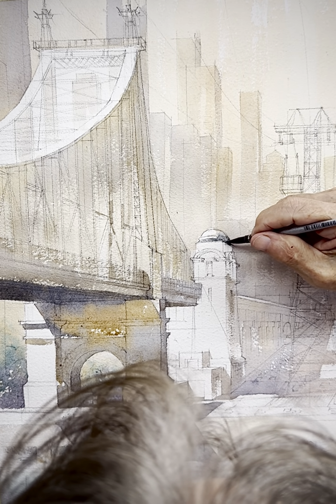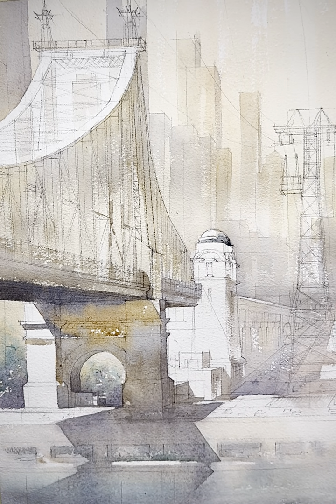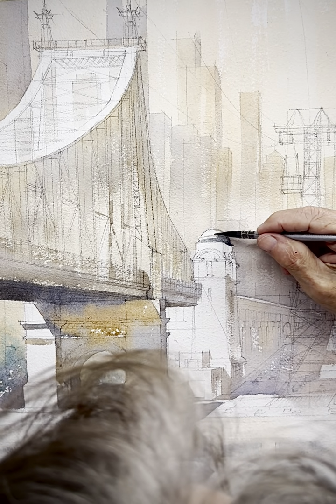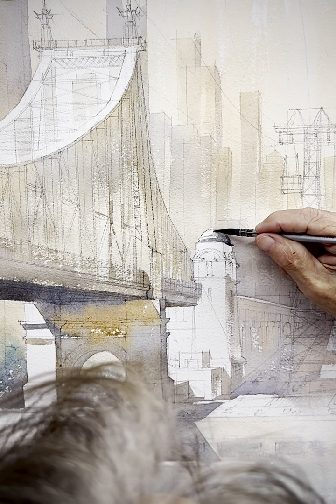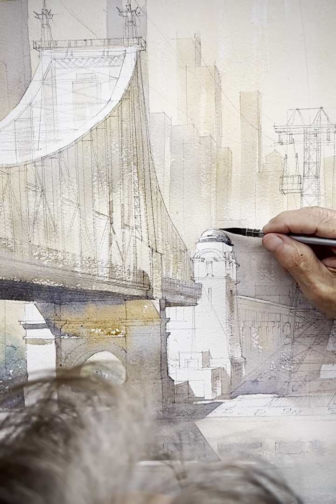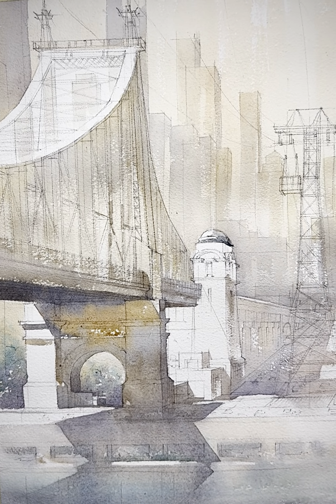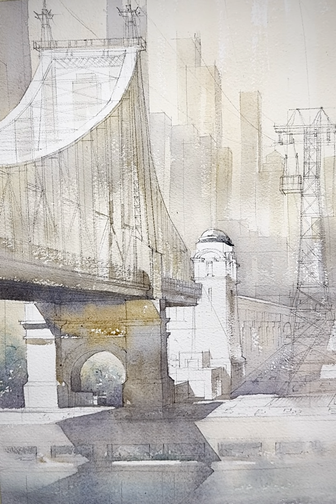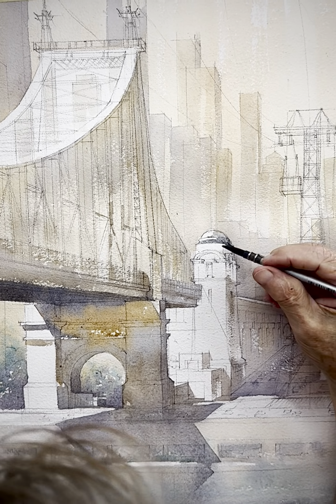It's what looks good in the painting that matters. So that could mean you change things, add things, leave things out, edit things away, redesign them, move them, change their color.